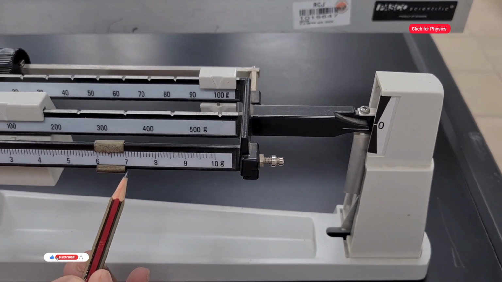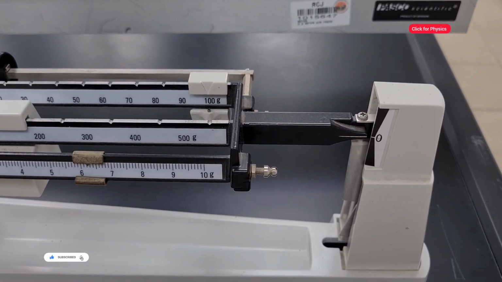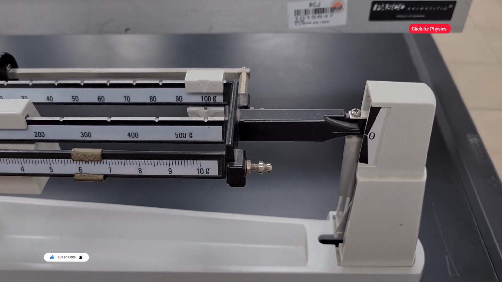Just a minute, I will set. You can see it's exactly at 0.